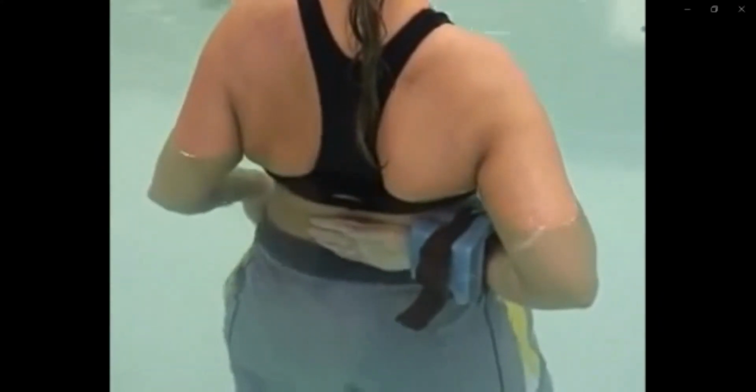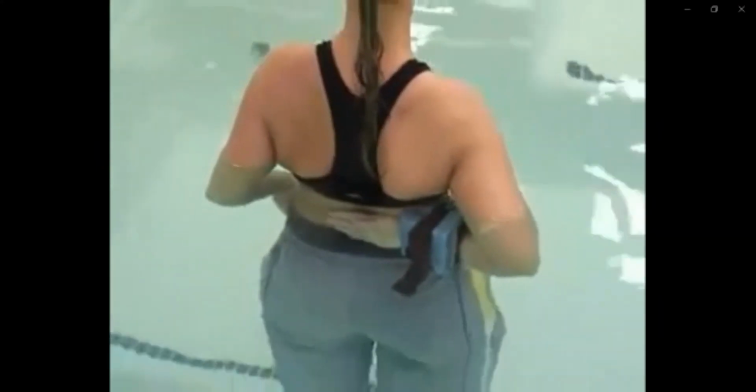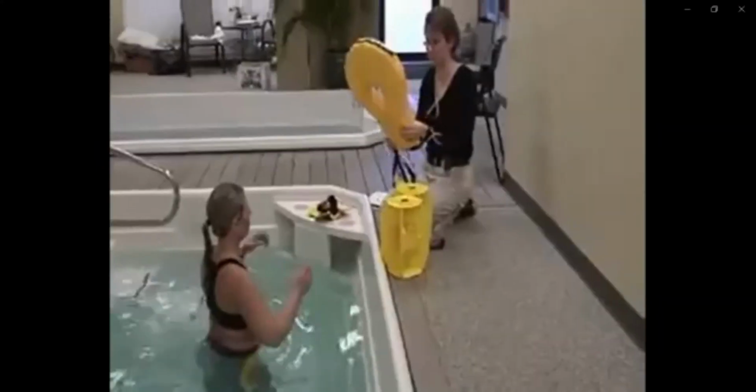I mean, people tend to really like flex their wrist or extend. And now, when we first started, I think she could barely get to your butt. Yeah, so that's really some nice progress.